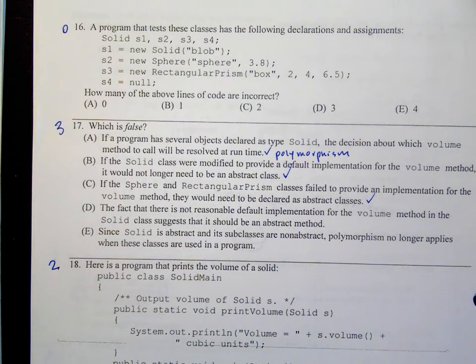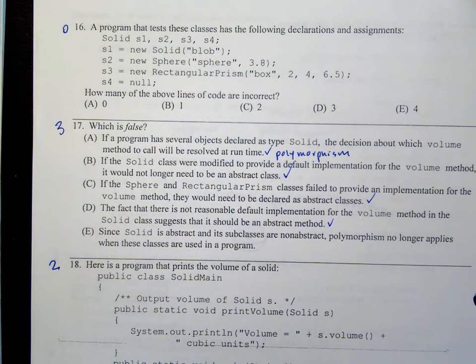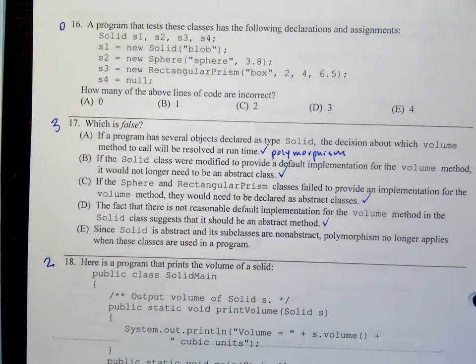The fact that there is not a reasonable default implementation of the volume method in the solid class suggests that it should be an abstract class. Yes, we can't just create a general three-dimensional object that has a specific volume. So it makes sense that you're not going to just create a generic 3D object. You want to get it more specific.